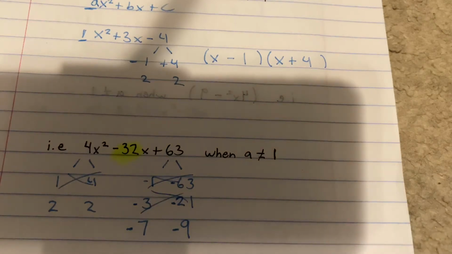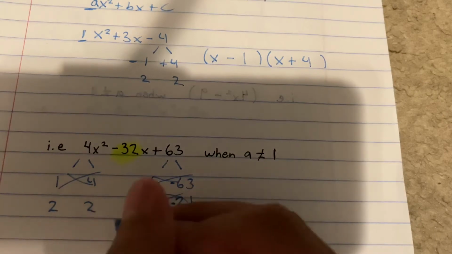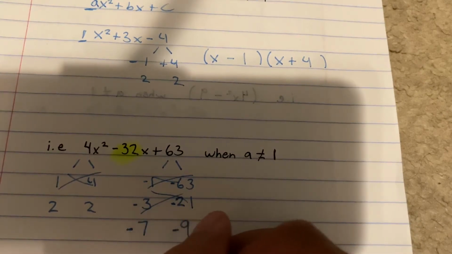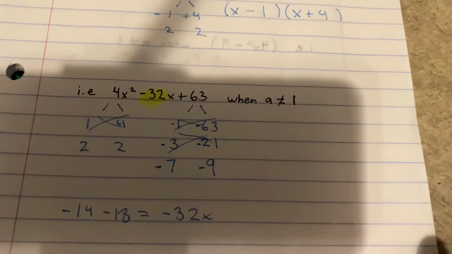Now we check the last thing. 2 times -7 is -14. 2 times -9 is -18. Put those together and that'll be -32. Oh, we're like, okay, we got it. Right there.